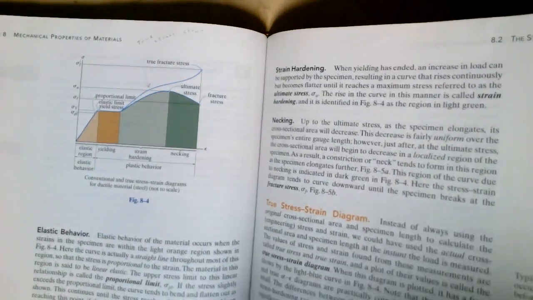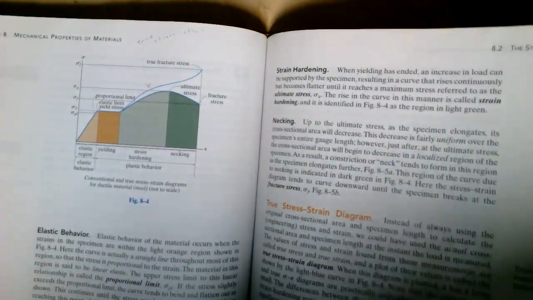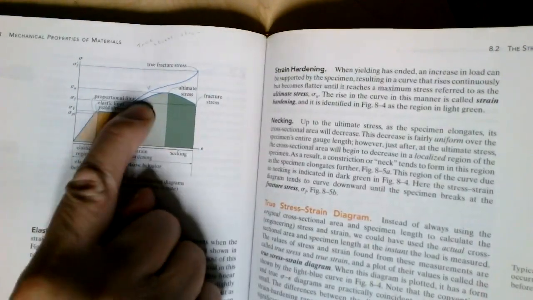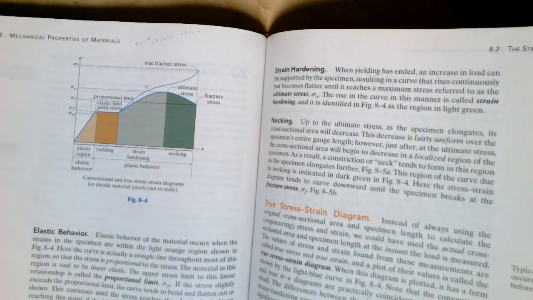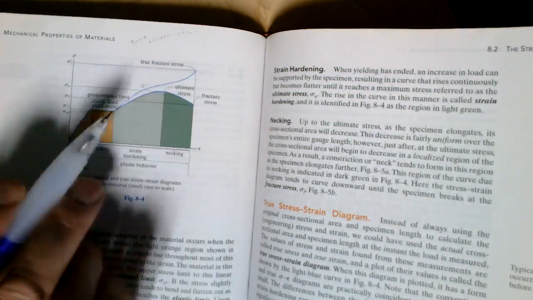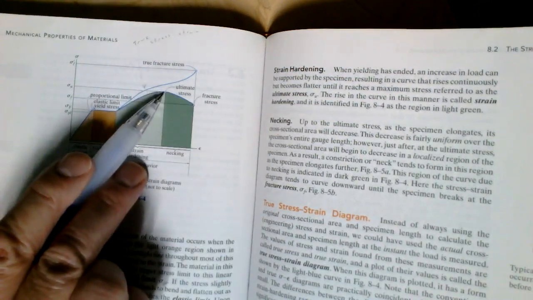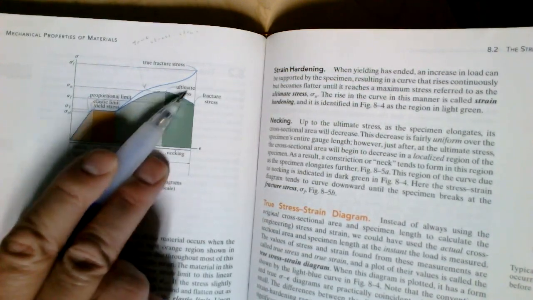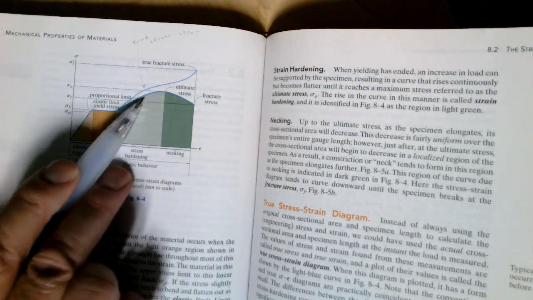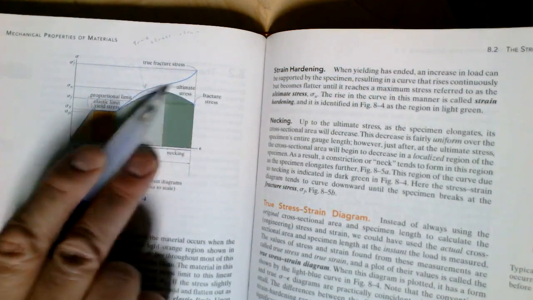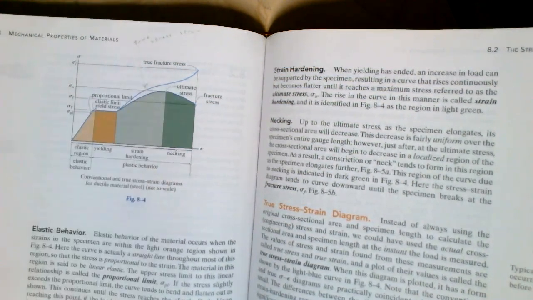If they had given you the curve all the way up, like in this example, they gave us just this part down here. But if they'd given us the whole curve, the peak would have been the ultimate stress. This particular problem didn't show that, but that's just for future reference.